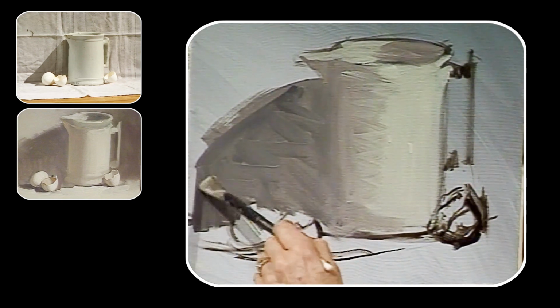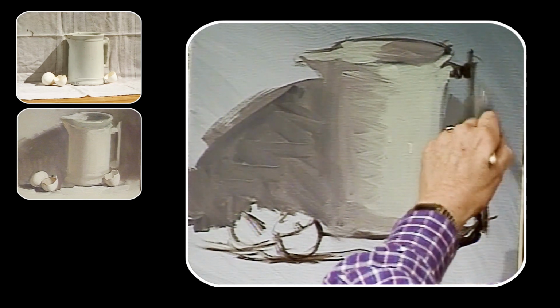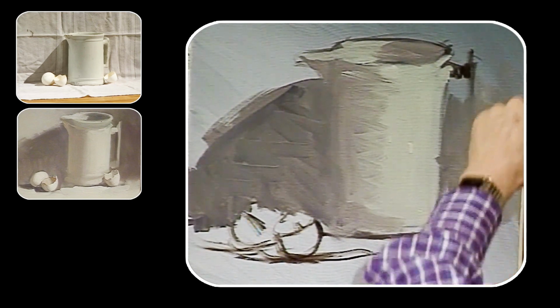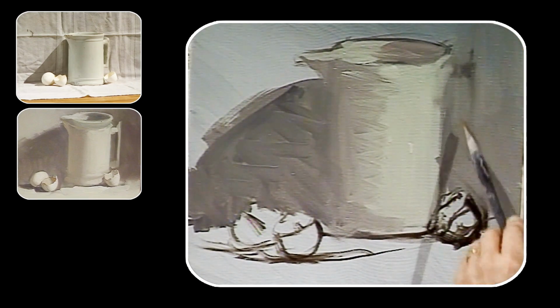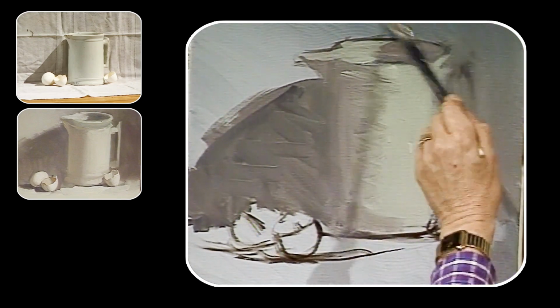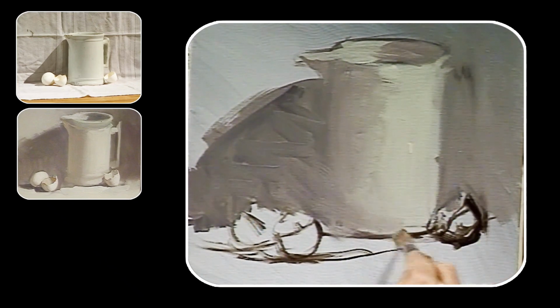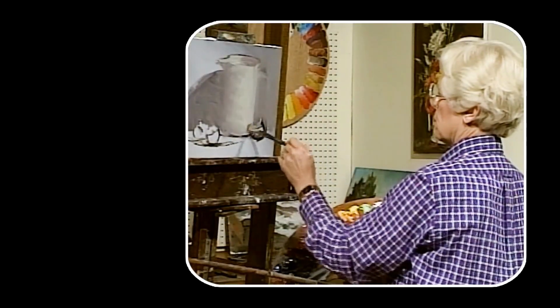Now, with the light coming from the right, I have to make believe I see this white background darker over here, because I can't paint white against white or light against light. I always have to put light against dark to make the image appear on the flat surface. The handle, oh sure, that'll come later.